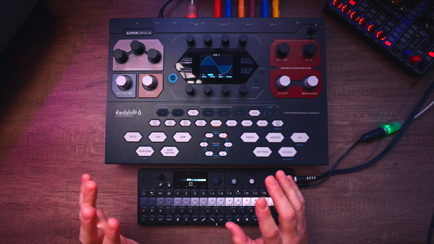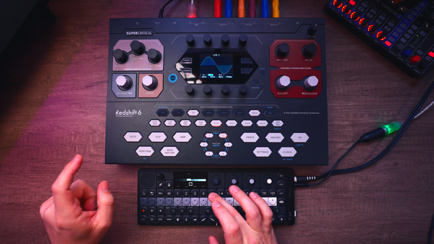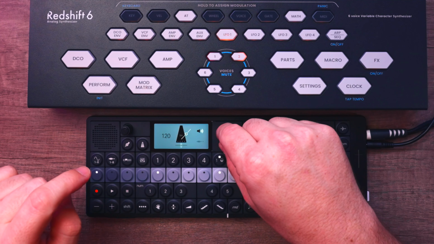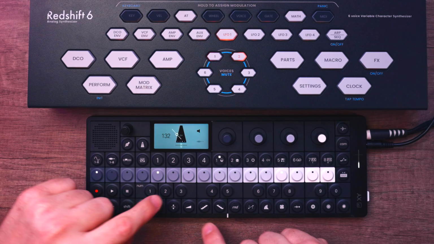Now, this is going to be a dance beat, so I'm going to first lay out some drums. And I'm going to use my OPXY sequencer here to help me out. Okay, so my tempo is 132.